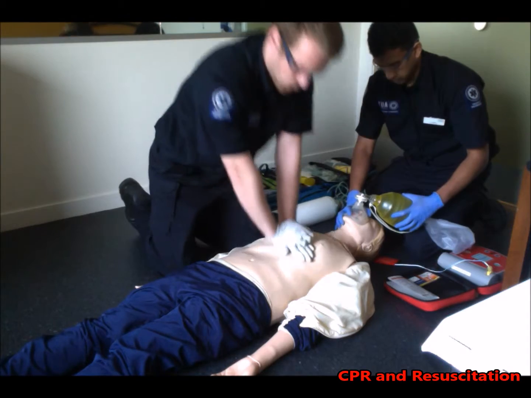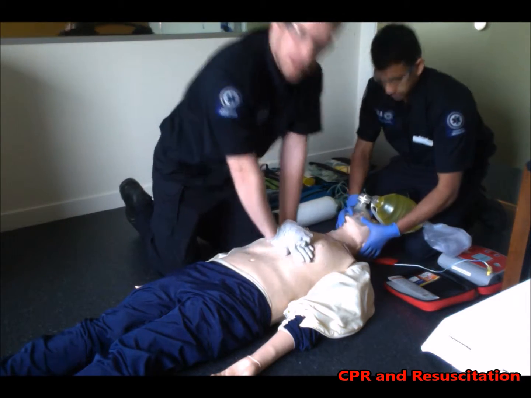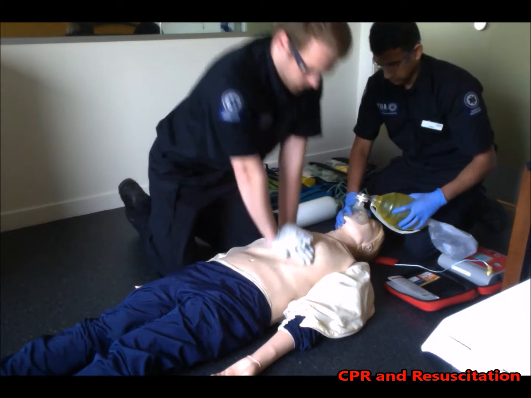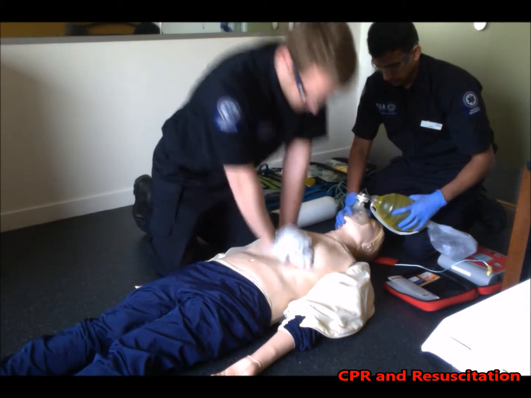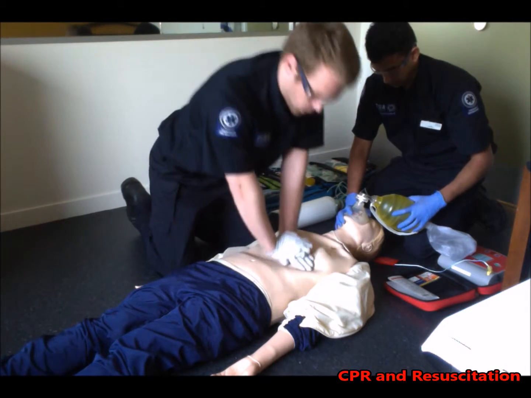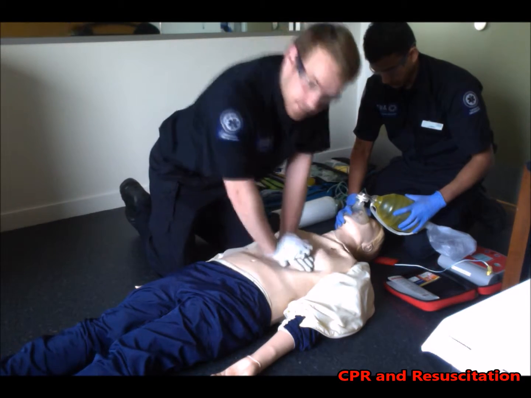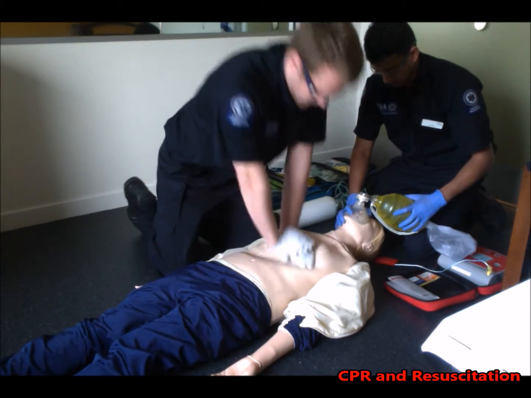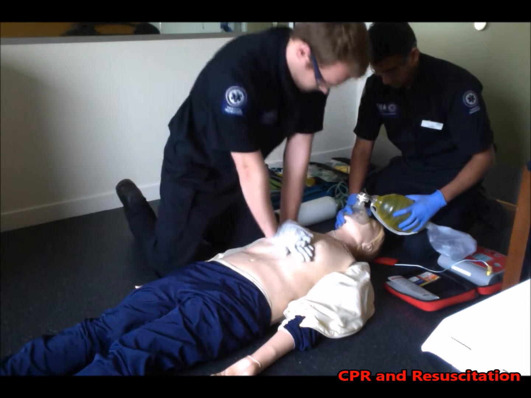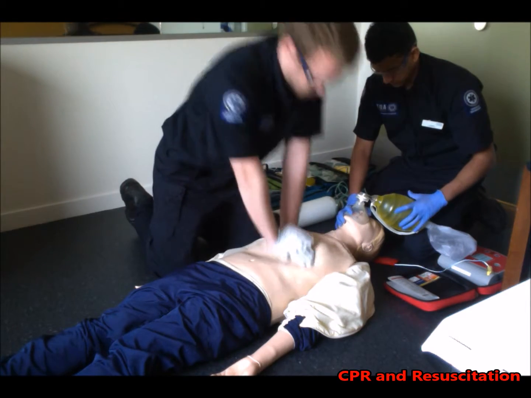We're getting adequate recoil. We should do compressions for no longer than 2-minute sets because we do fatigue. 25, 26, 27, 28, 29, 30.